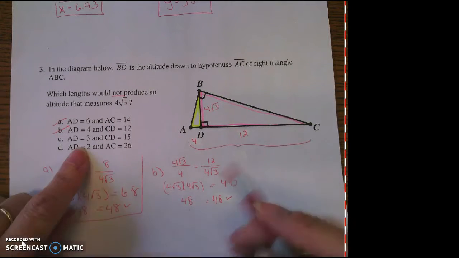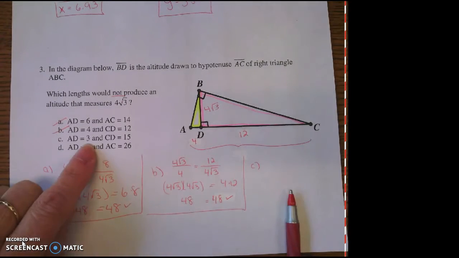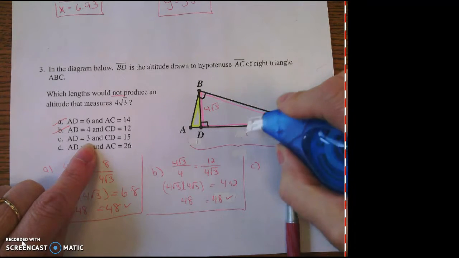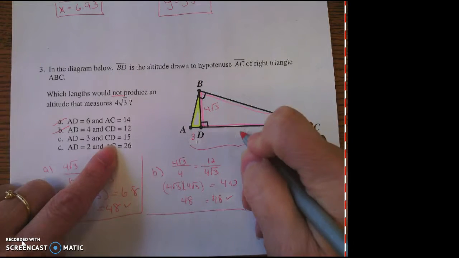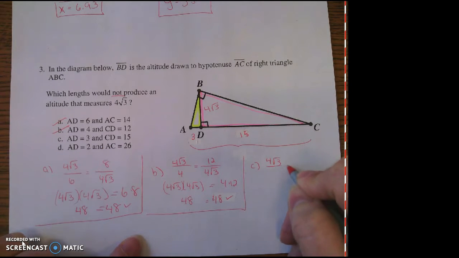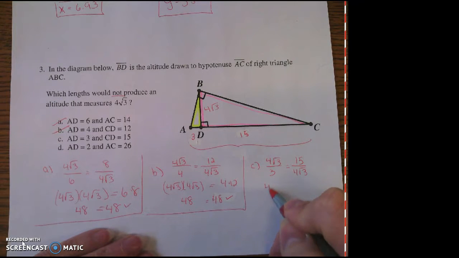These numbers all work. All right, we got to try choice C. Now AD is 3. So I'm going to wipe this out. All right, so AD is now 3. And from C to D, that's 15. So again, the two triangles I'm using, the 4 square roots of 3 is used twice, and 3 times 15. So if you noticed a shortcut, we're looking for which two numbers are going to multiply to give you a 48. Because 4 square roots of 3 times 4 square roots of 3 is 48.